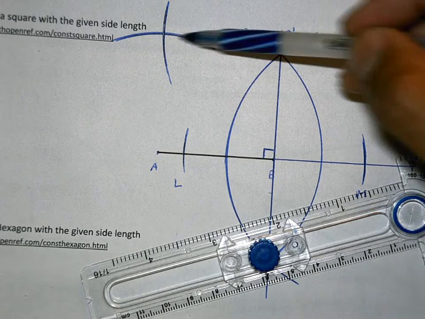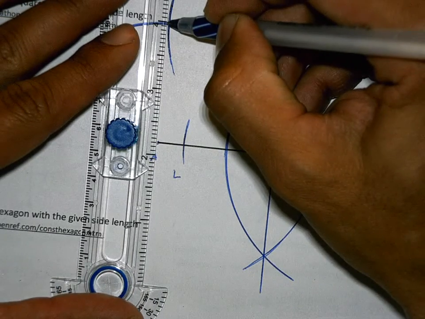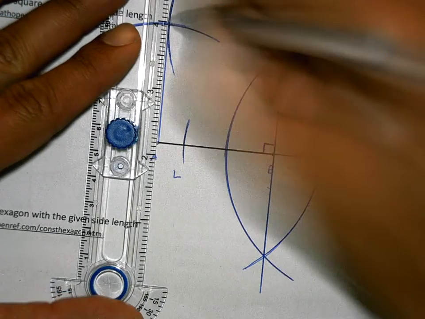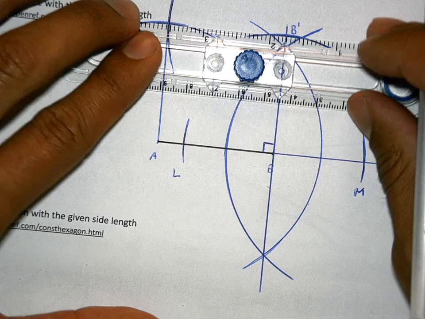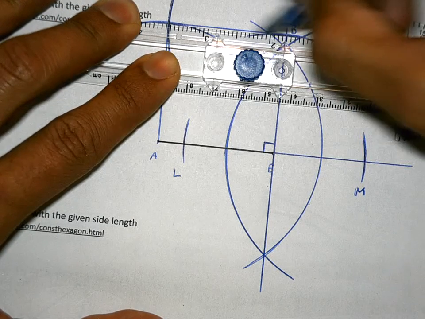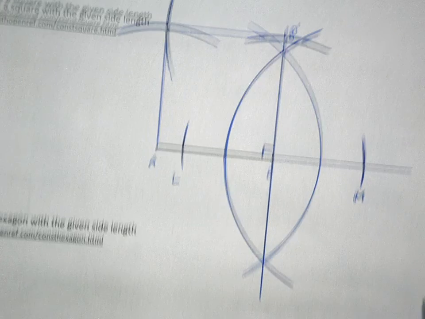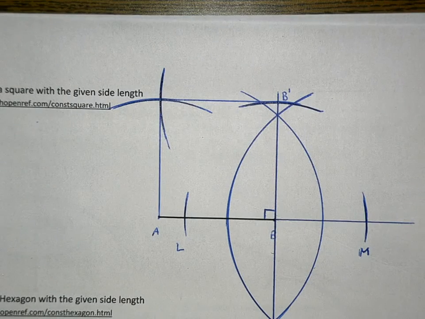From B prime to there. Connect the dots. To A. From there to there. And what you have is a perfect square.